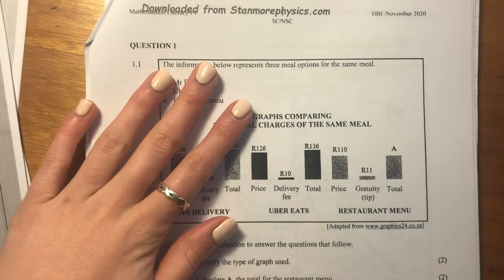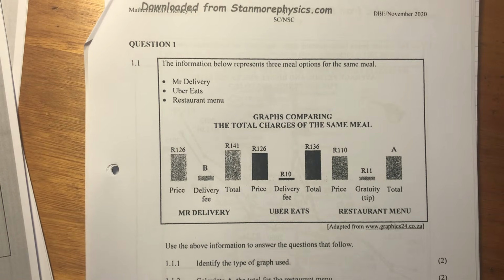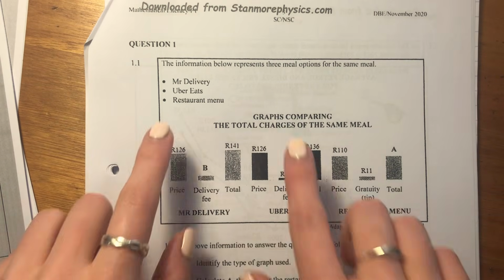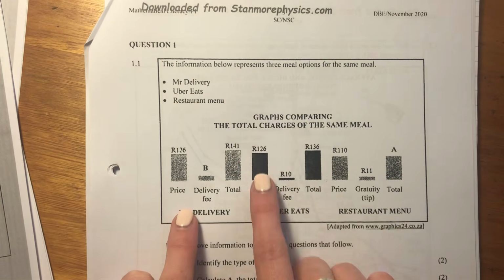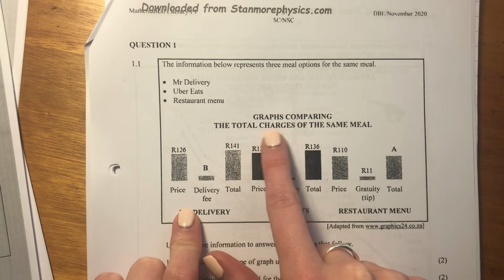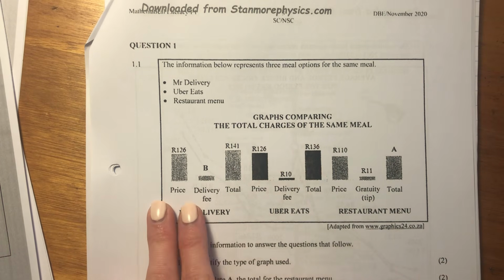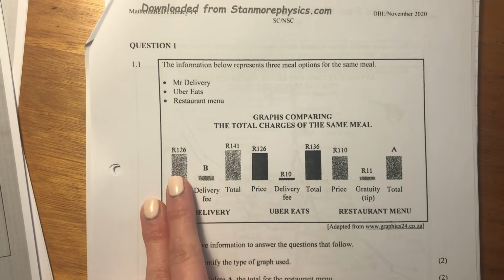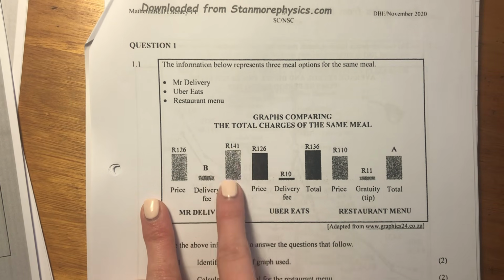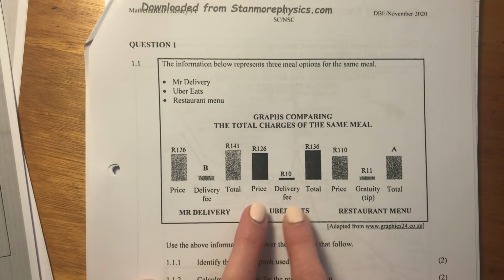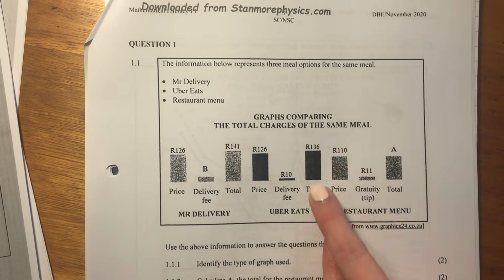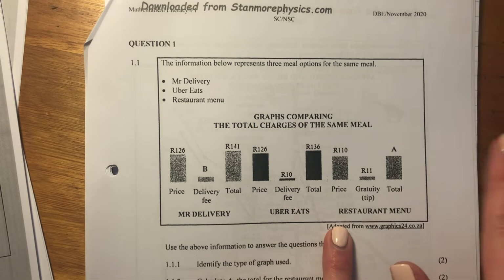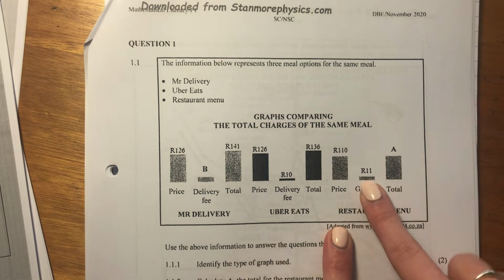So there's a graph here. Let's just see what they say. They say the information below represents 3 meal options for the same meal: Mr. Delivery, Uber Eats, and the restaurant menu. Graphs comparing the total charges of the same meal. For Mr. Delivery, that's the price. We don't know the delivery fee, but the total is this. Then that's the price for Uber Eats, the delivery fee, and the total. They've given us all the information there. The restaurant menu, this is the price. This is the tip, because you're not getting it delivered, you're actually sitting there. And then the total would be those two added together.